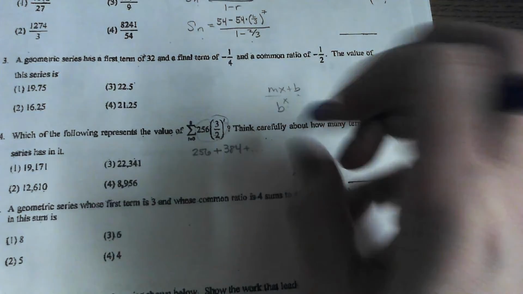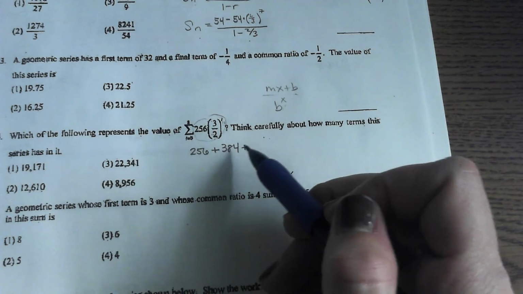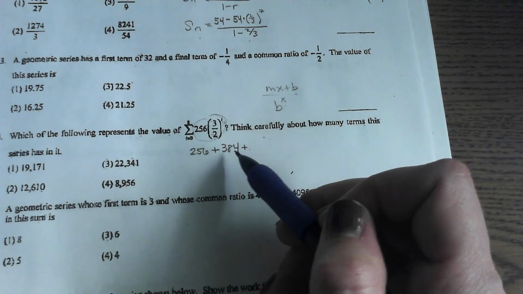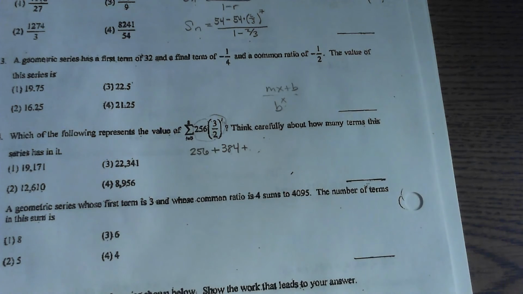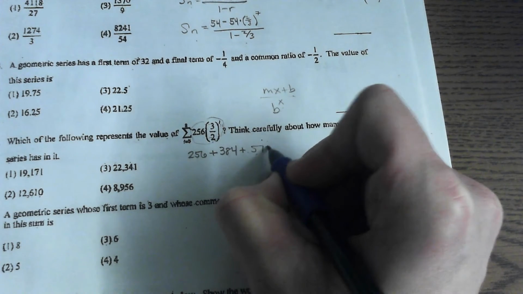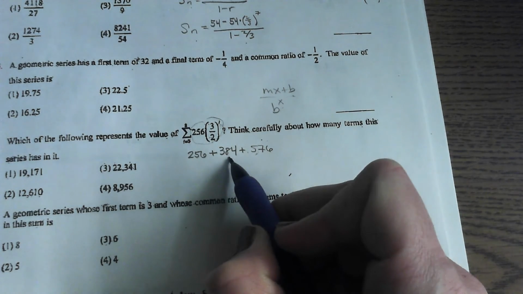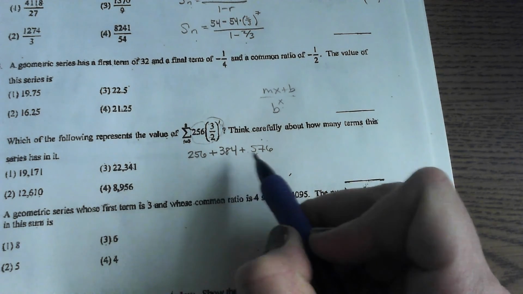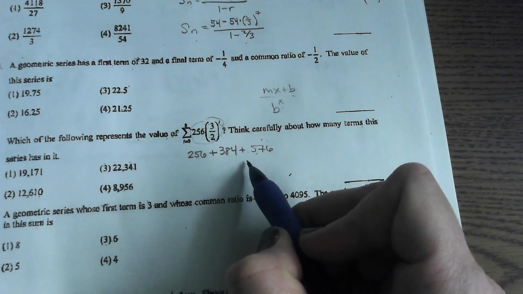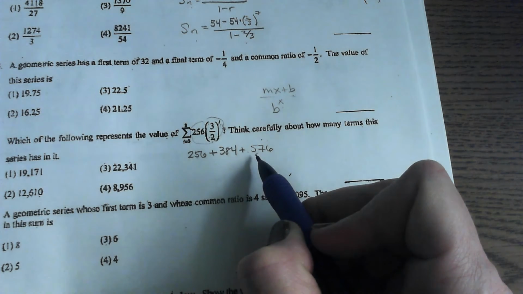Plus, we have to do one more to see if it's adding the same thing each time or multiplying by the same thing each time. So I plugged in a 0, I plugged in a 1, now plug in a 2. 3 halves squared and then multiplied by 256 gives me 576. So are we adding the same thing each time? This is adding 100 and change. This is adding almost 200. So it's definitely not adding the same thing.